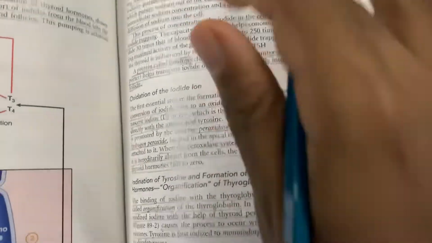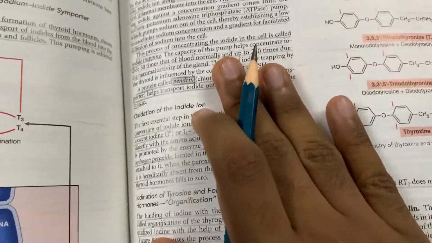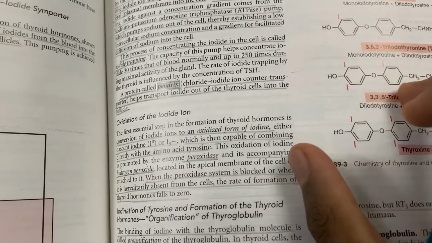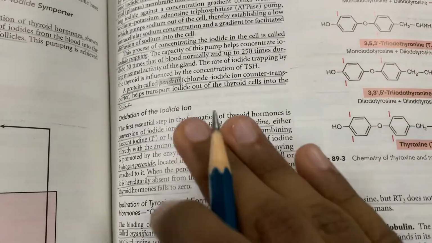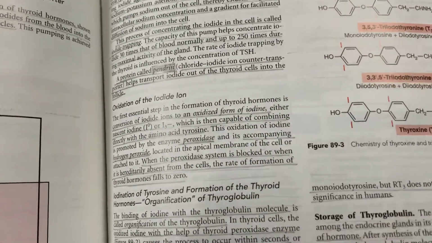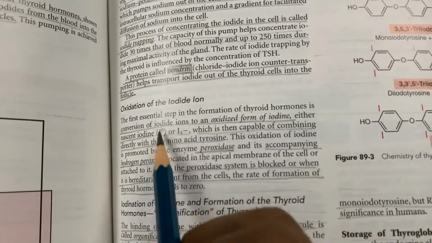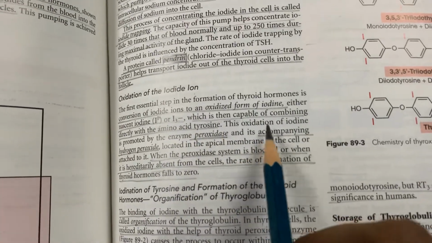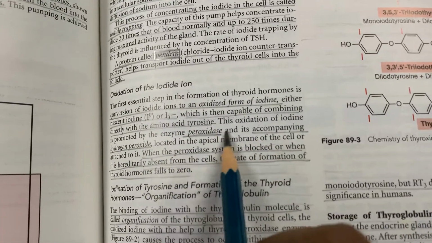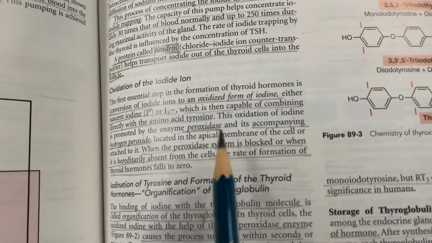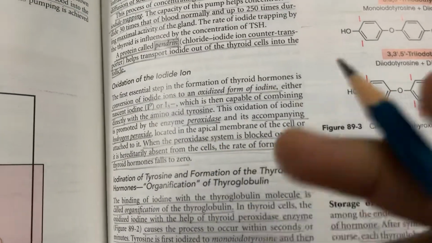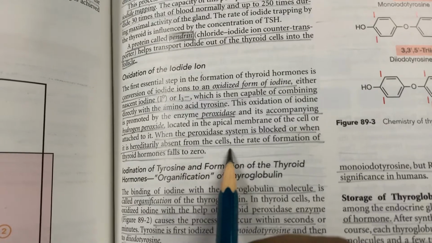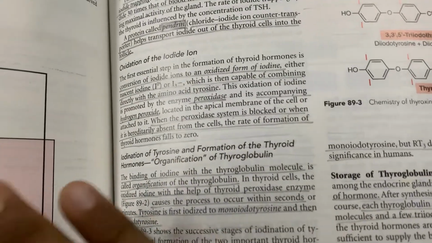Okay, now after we have gotten a concentrated amount of iodide in the cell, you need to oxidize it so that it combines with the tyrosine residues. Unless it is oxidized, the iodide ion cannot combine with the tyrosine residues. Okay, so the oxidized form can be either nascent iodine I0 or I3 minus. And then this oxidation of iodine is promoted by the enzyme peroxidase and its accompanying hydrogen peroxide, which is located in the apical membrane of the cell or attached to it. Okay, so when the peroxidase system is blocked or when it is hereditarily absent from the cells, the rate of formation of thyroid hormones falls to 0.